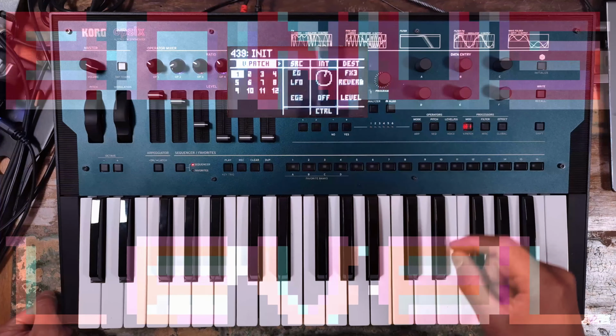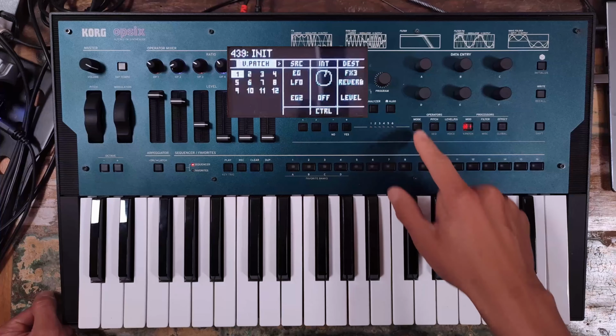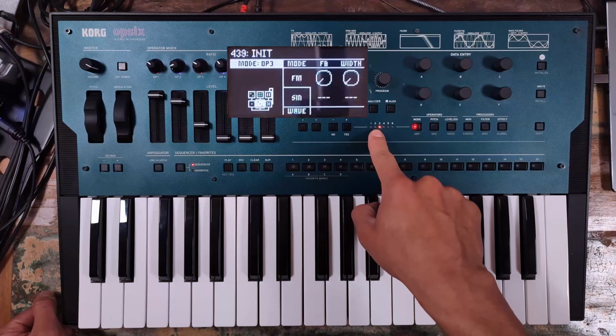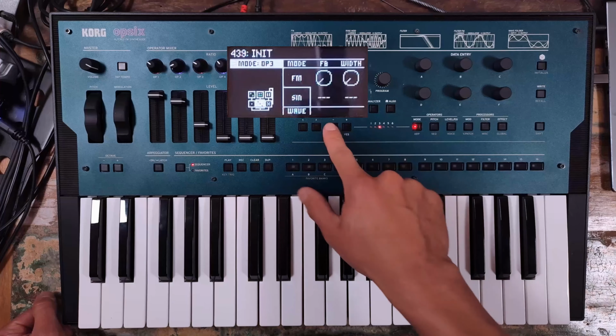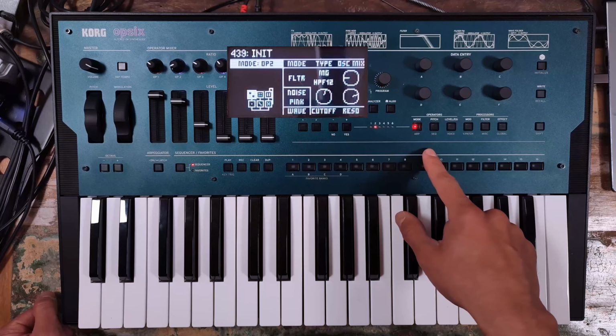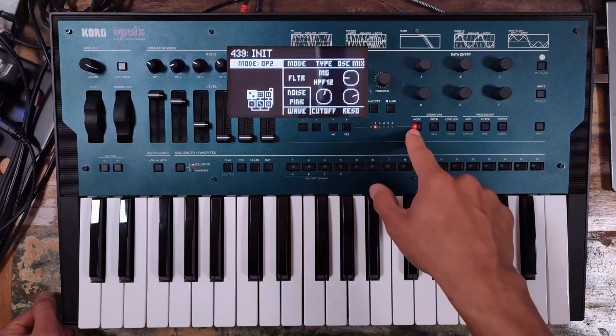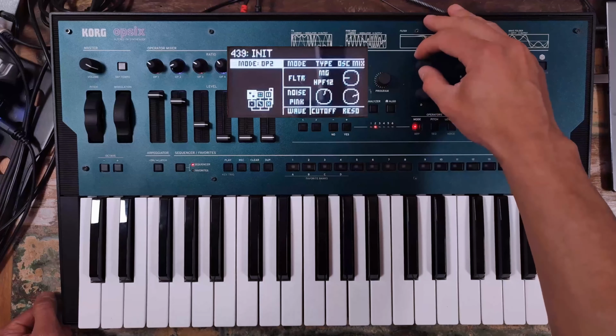Now the bonus level for this patch is to modulate operator 2. Why operator 2? Because with the snare drum, the critical part is the noise source. Just by modulating the noise source, you can get countless different types of snares.